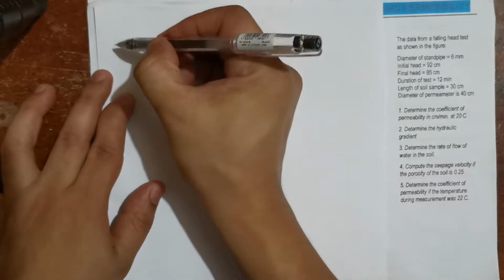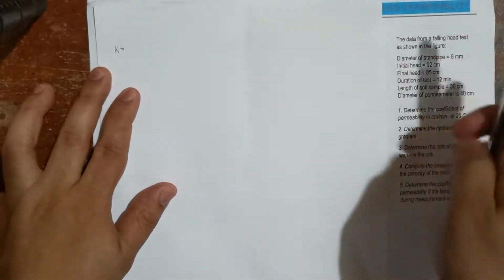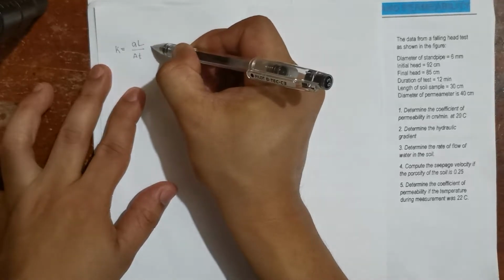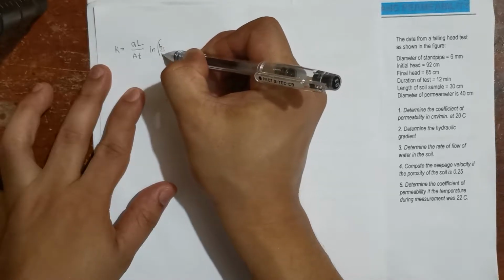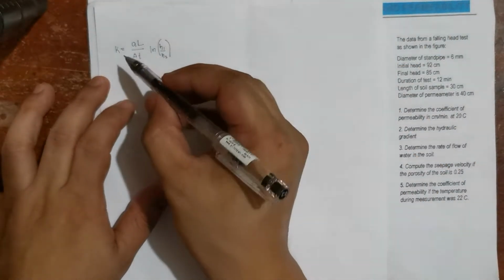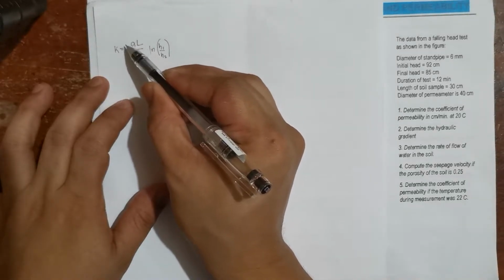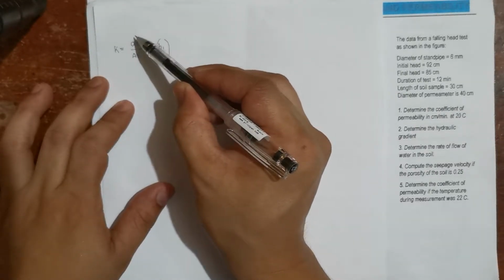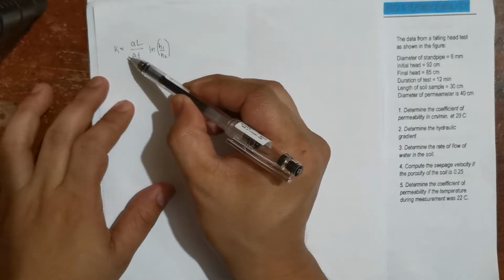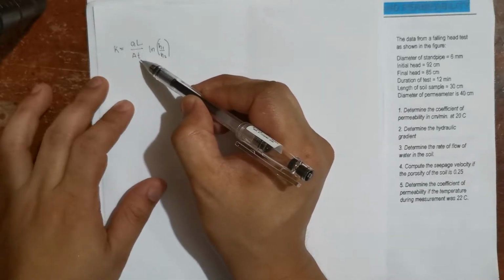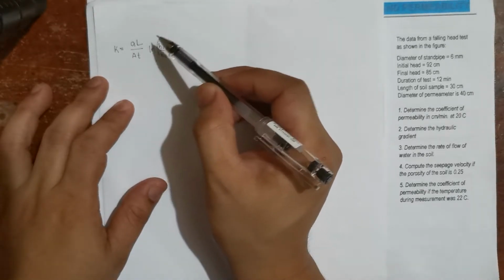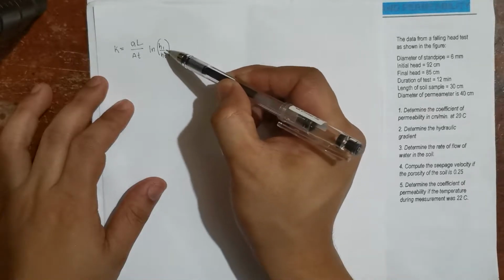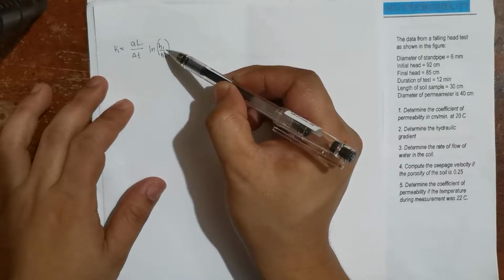And the value of K for a falling head test is equivalent to aL over AT ln of H1 over H2, with a being the cross-sectional area of the pipe used in the test, L being the length of the specimen used, A is the cross-sectional area of the specimen used, T is the duration of the test, H1 is the initial head difference of the water levels, and H2 is the final head difference of the water level.